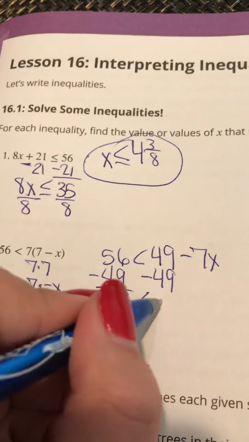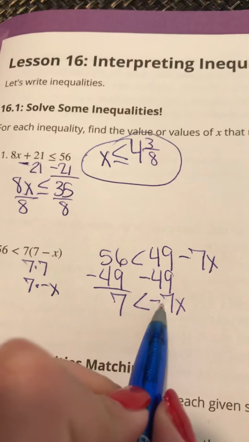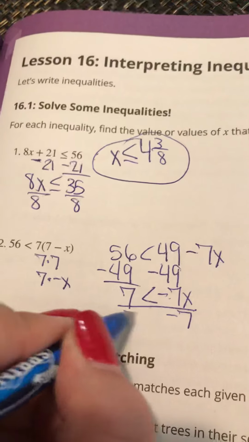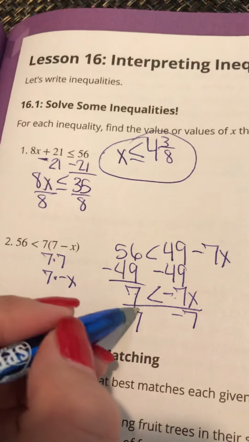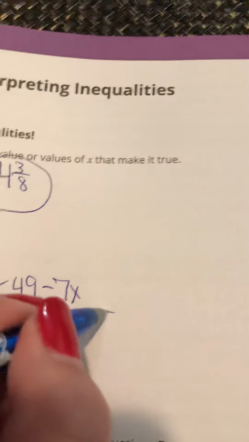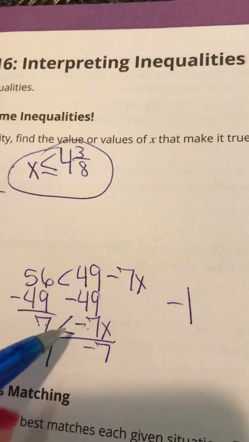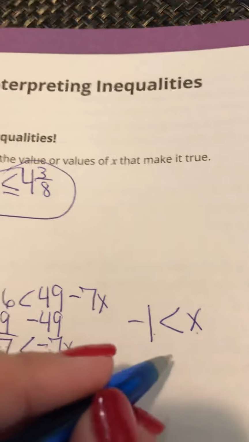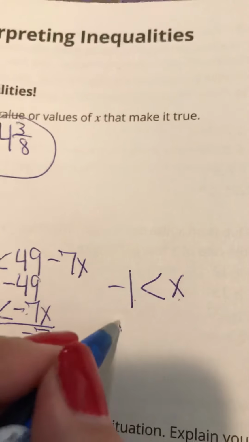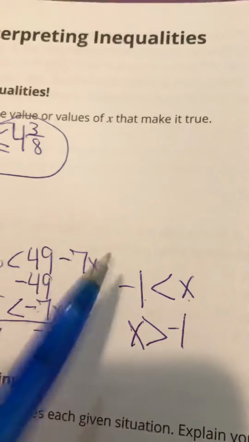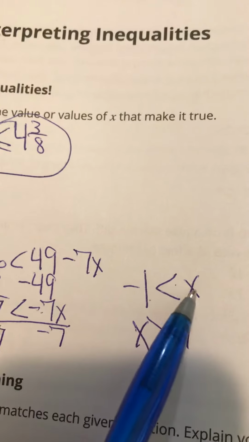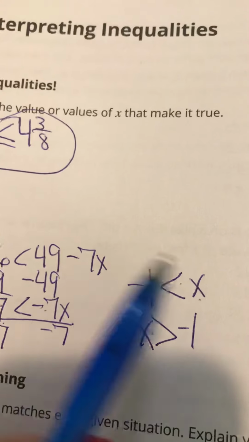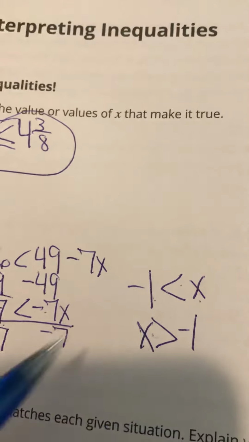Bring down the rest of the stuff. And now, since my negative 7 is connected to my x, I have to divide each side by negative 7. And so 7 divided by negative 7 is negative 1. And I bring down the less than and the x. So if I flip this, this would actually be x is greater than negative 1. Notice how the opening that's facing the x is still facing the x right here. So these would be your solution. These two are the same solution.